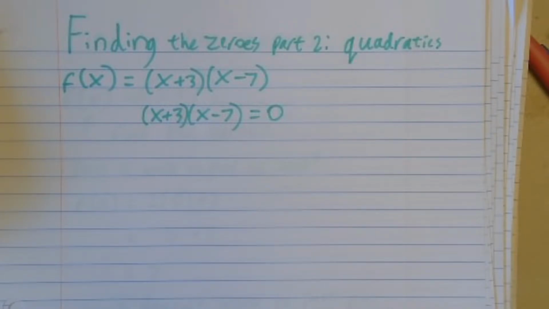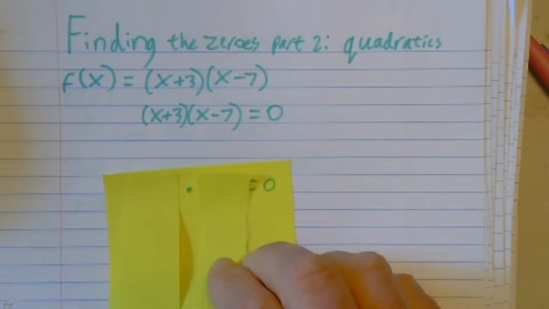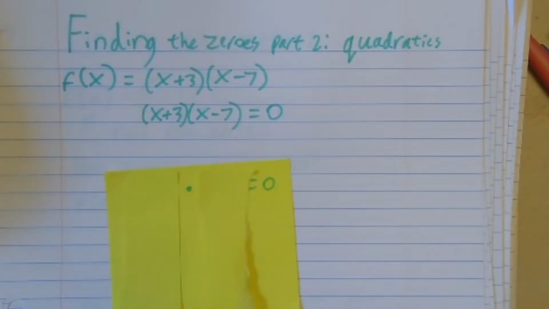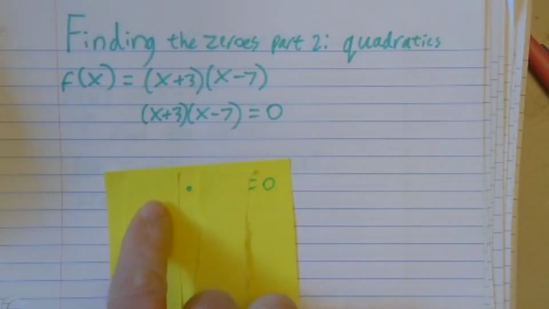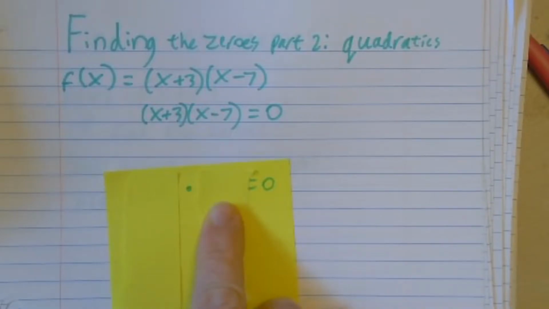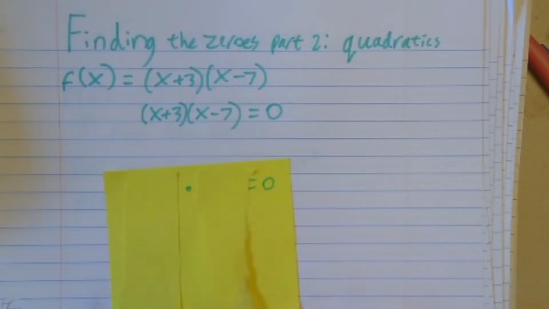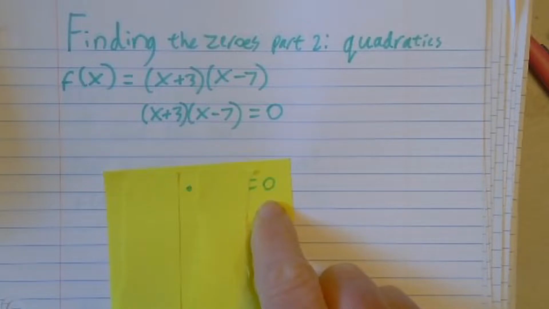I'm going to write down two numbers on a piece of paper, not tell you what they are, and then put sticky notes over each of those numbers. And I've done that right here. So you don't know what my first number is, and you don't know what my second number is, but I multiply them together, and I got 0.